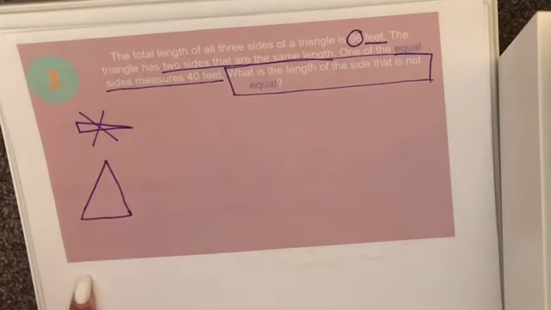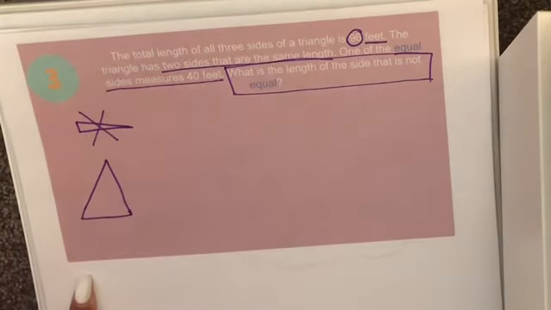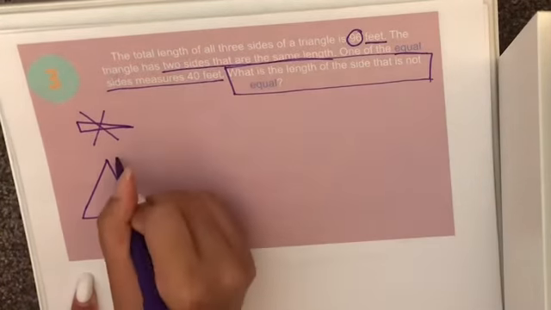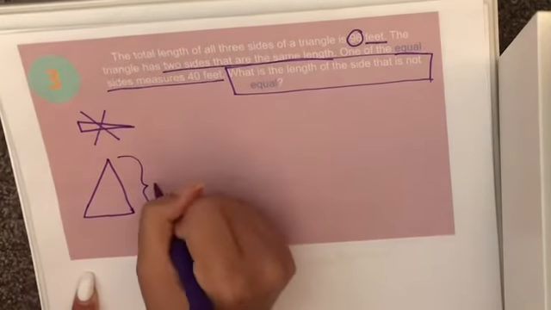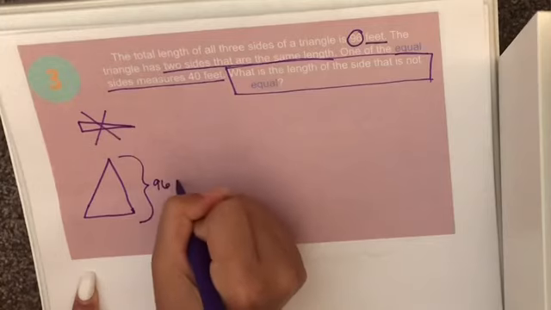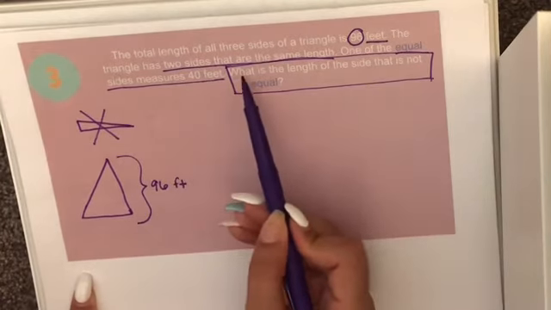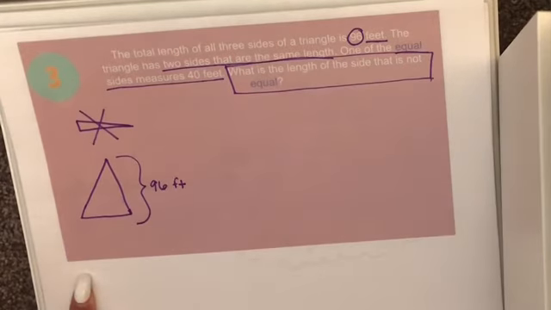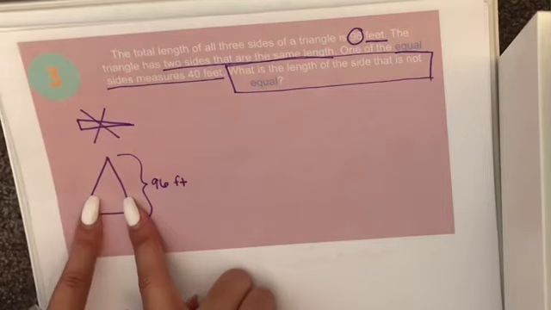So now let's plug in what we already know. It's telling us that the whole triangle is 96 feet. So this big triangle is 96 feet. Okay, so the triangle has two sides that are the same length, meaning these two sides are the same length.